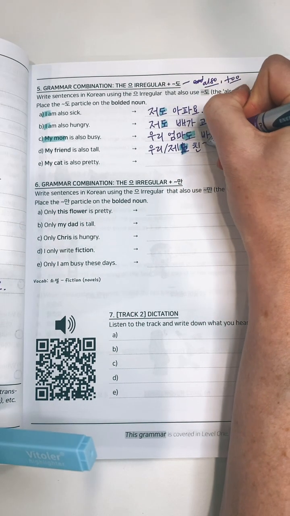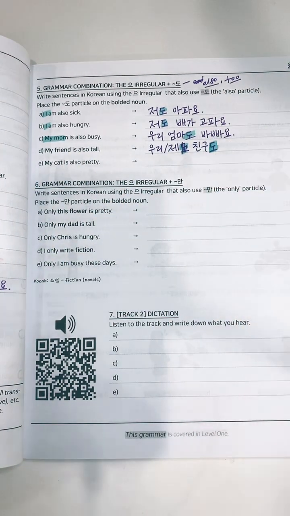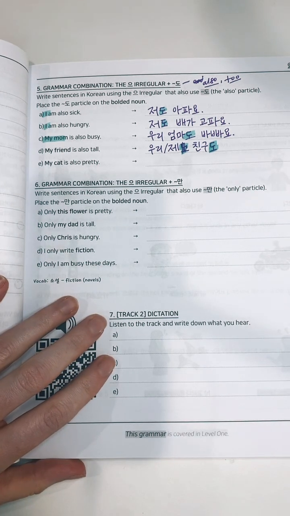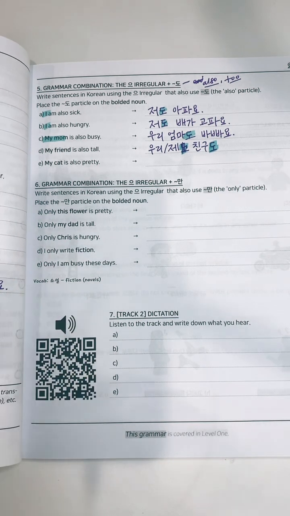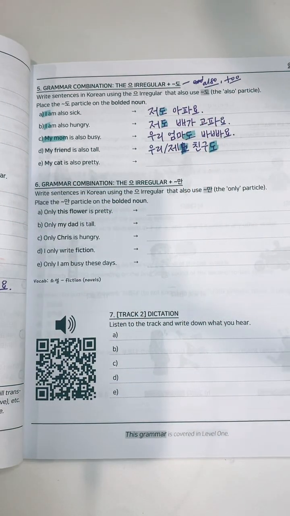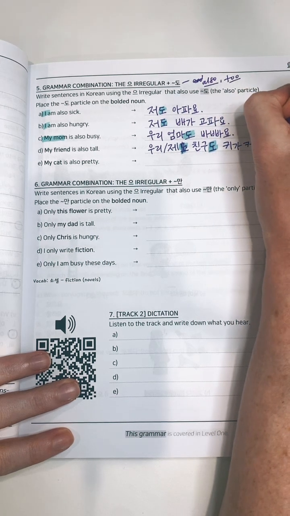It's supposed to go after 친구. There we go. 제 친구도, to be tall. Can I say 저도 배고파요? Yeah, that's fine. It is sometimes shortened to just 배고파요. That's also fine. 키가 커요.